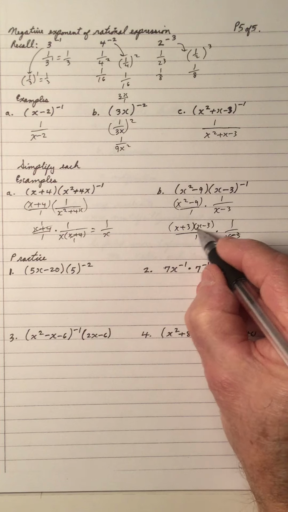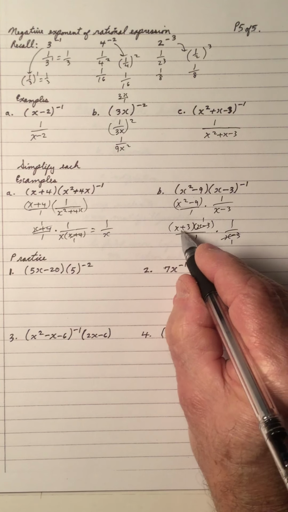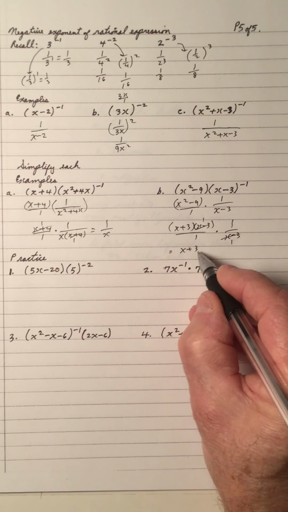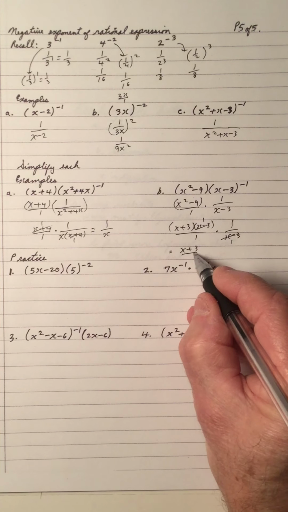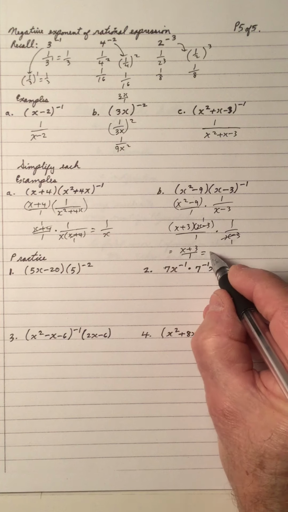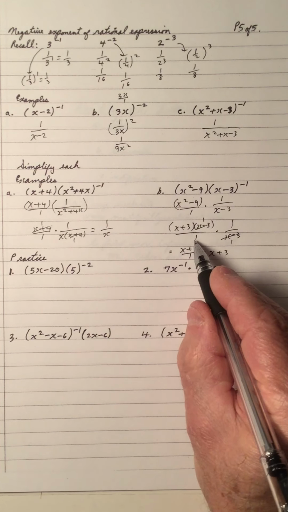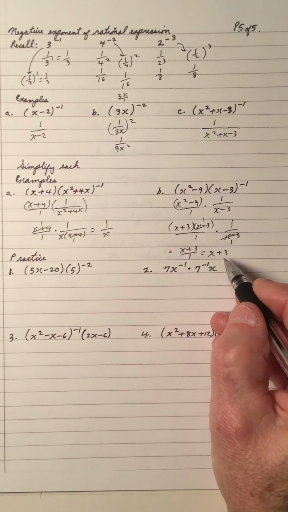And x to the negative 3 cancels, so I get x plus 3. And over 1, you don't need to put it. I'll put over 1 now, and then I'll take it away. So there, that's x plus 3 on the top, 1 on the bottom, but division by 1 we don't leave.